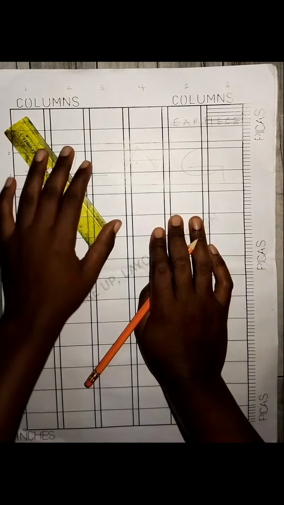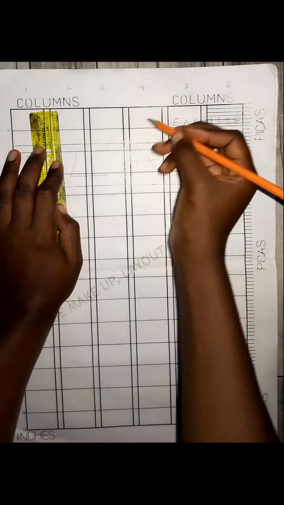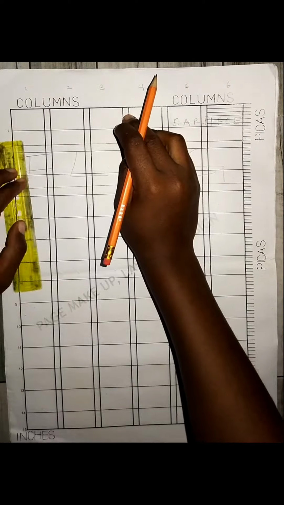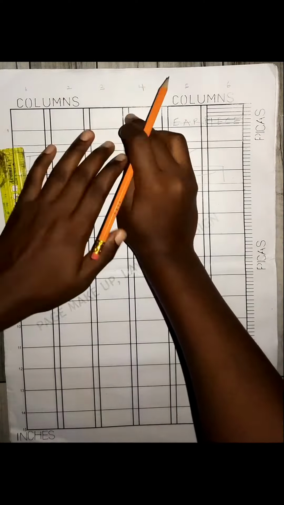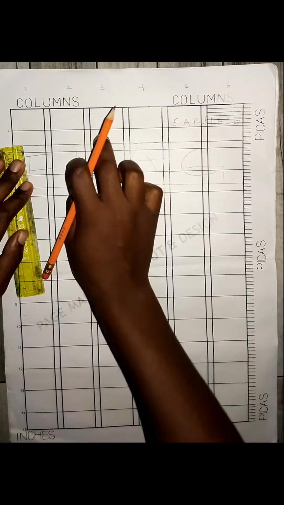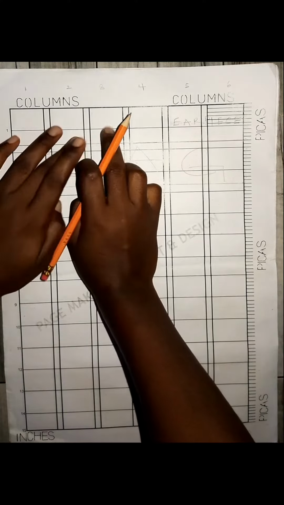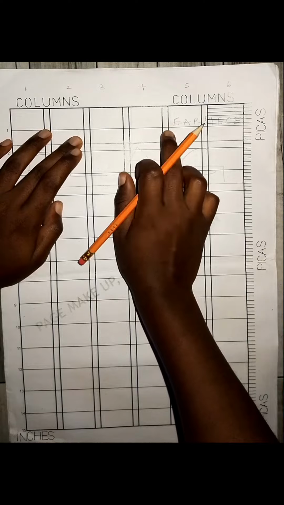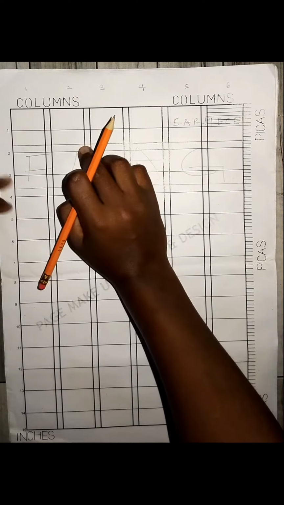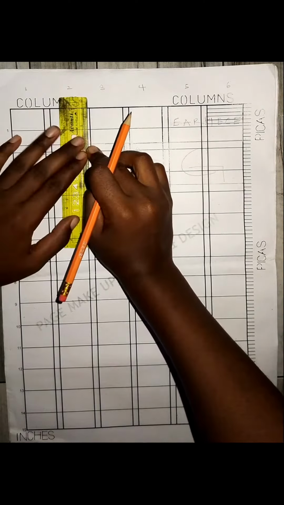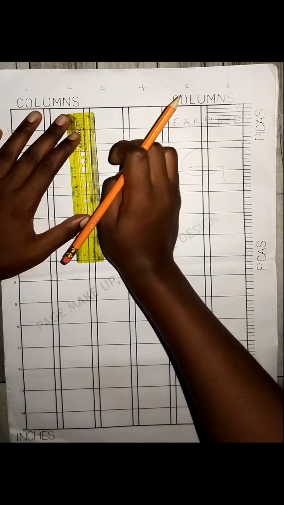Okay, so let's have our teaser. 2 columns wide and 10 picas deep.